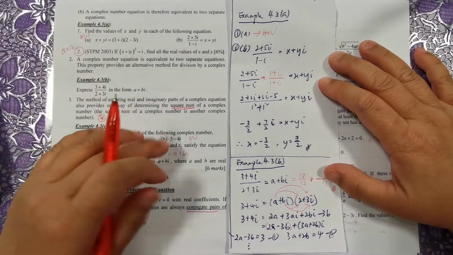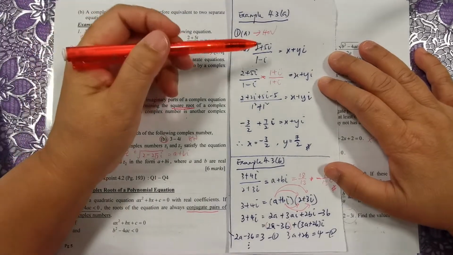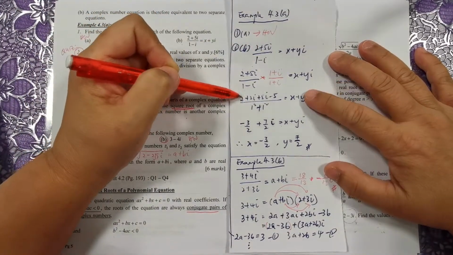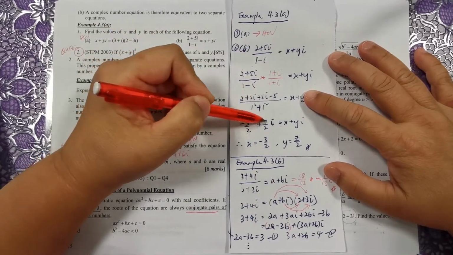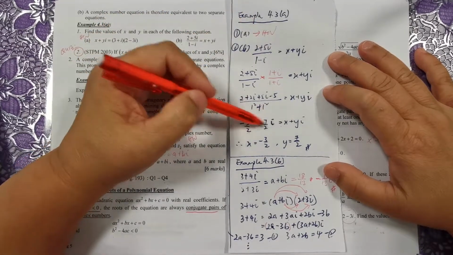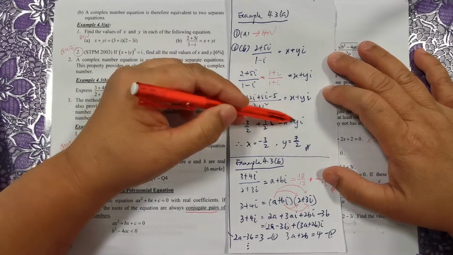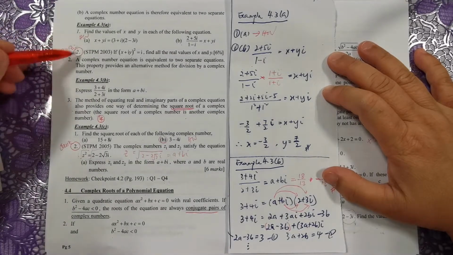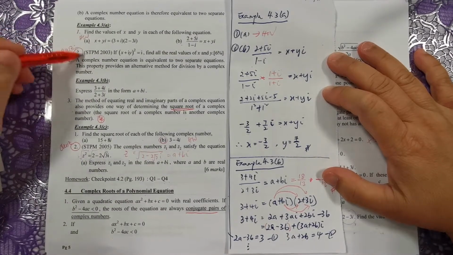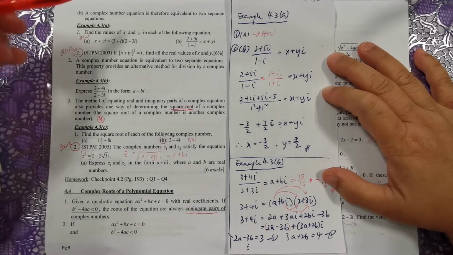After we simplify it, 2 minus 5 is negative 3, so negative 3 over 2, and this is 7i, so plus 7 over 2 i. Because of the equality, you can compare the real part to the real part. So x equals negative 3 over 2 and y equals 7 over 2. Question 1a you do as homework, and I want you to do question 2 as a quiz after this lesson. Then you forward your solution to the Google Drive.